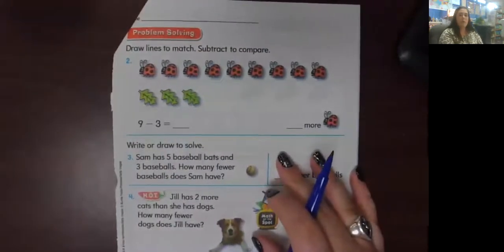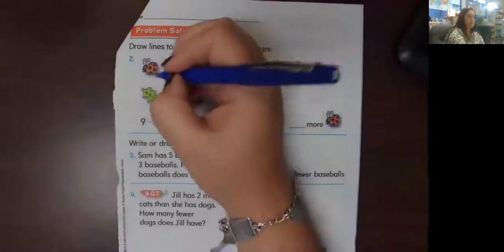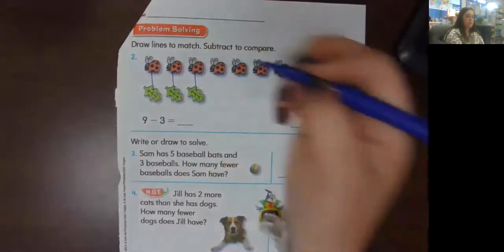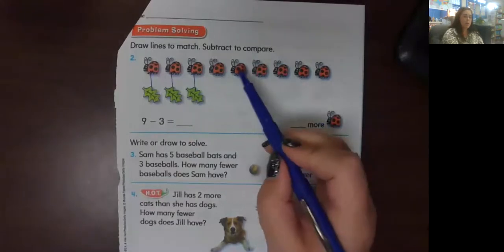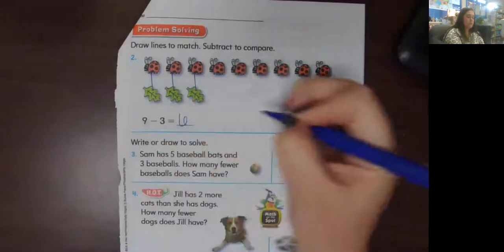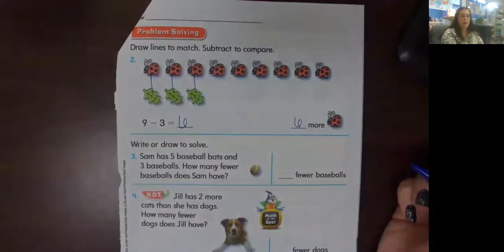Okay, then on the next page, we're going to draw a line from the ladybug to the leaf. 1, 2, 3. How many extra ladybugs are there that don't have a leaf? 1, 2, 3, 4, 5, 6. So 9 minus 3 equals 6. There are 6 more ladybugs.